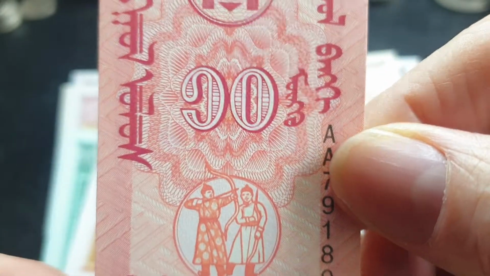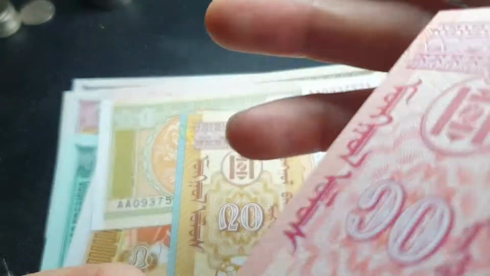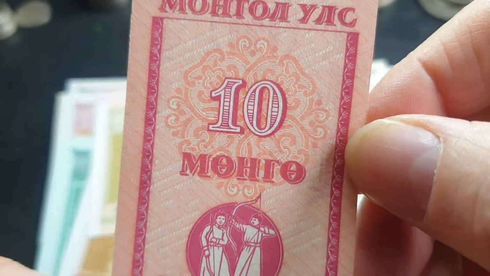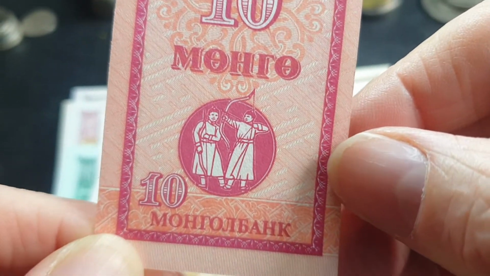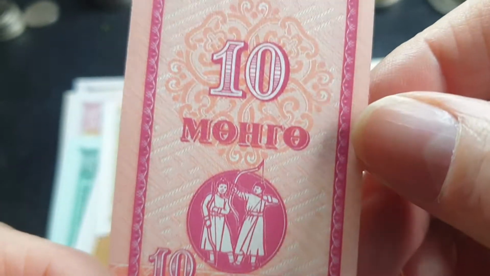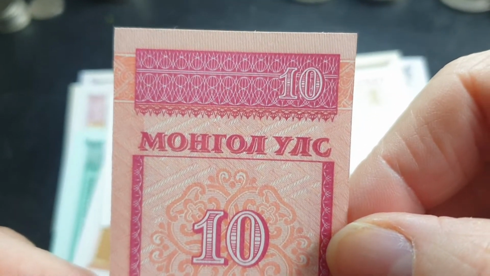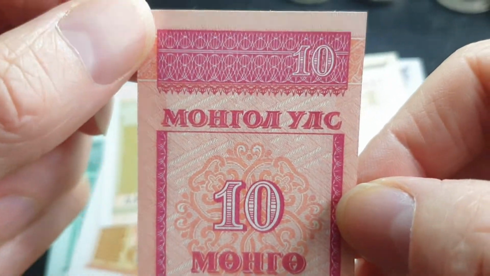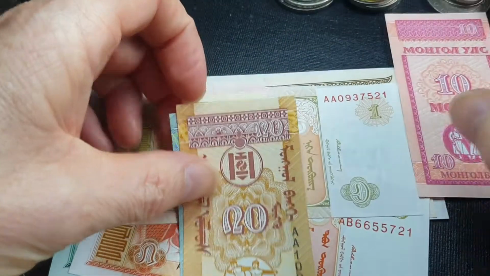Here you have numerals 10 in Mongolian, and on the other side we actually have it in Cyrillic and alphabet. So Mongolia, when they actually got independence, they pretty much changed to Cyrillic, I believe 1923. So the coinage actually reflects that.